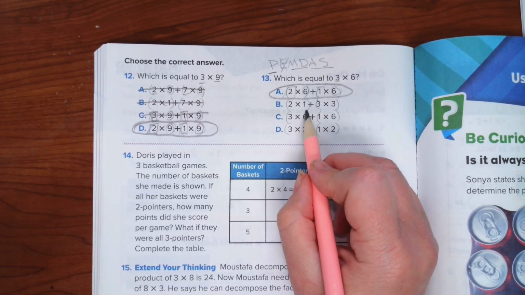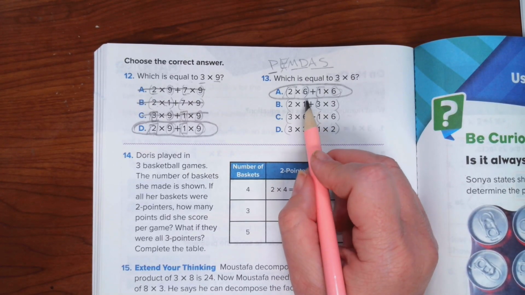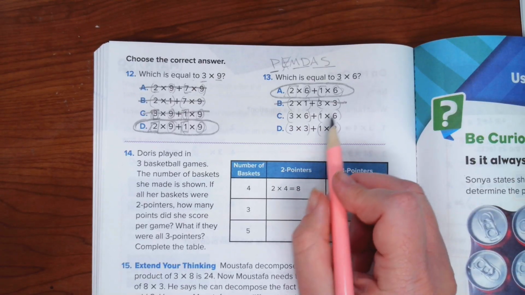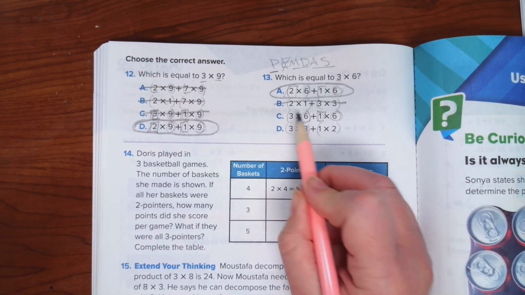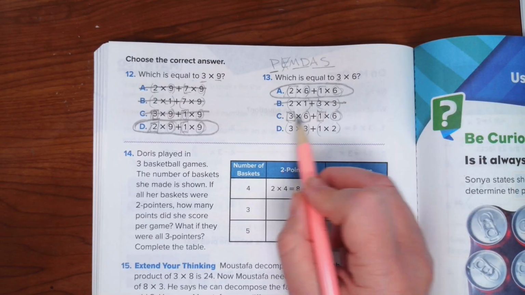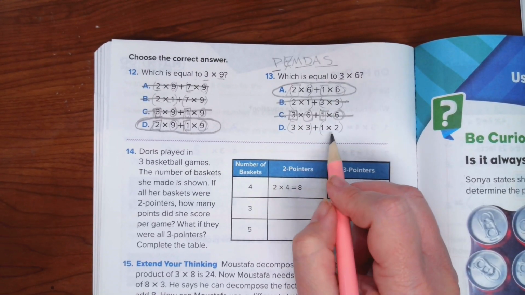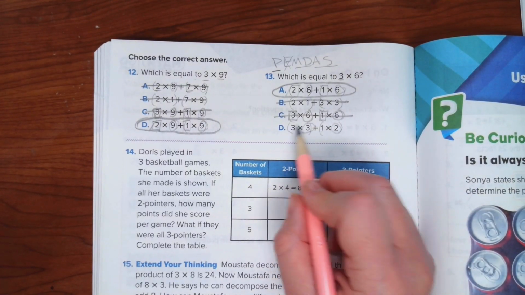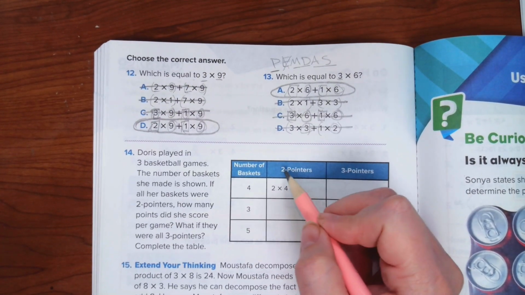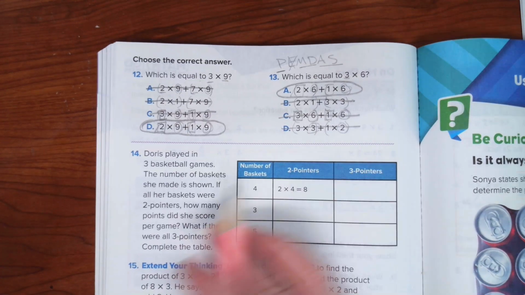Alright, did they keep 6 the same? No. They kept 6 the same. Did they break down 3? No, because if I add those 2 together, I get 4. They didn't keep 6 the same, and they didn't break it down. So the only one that could be is A.